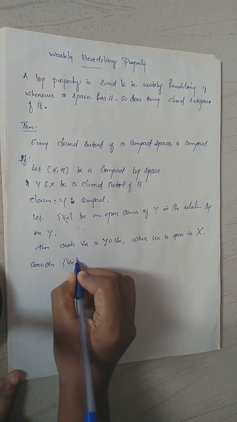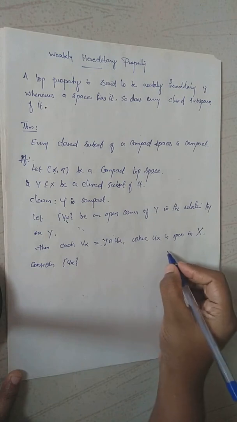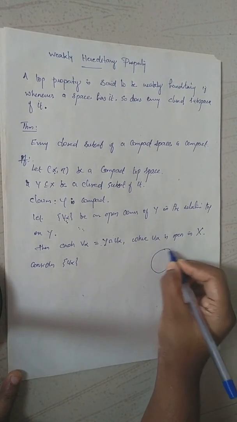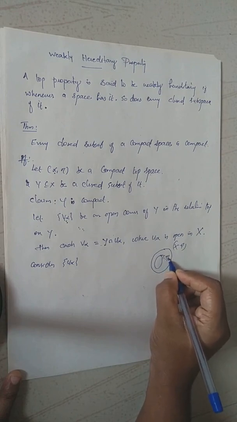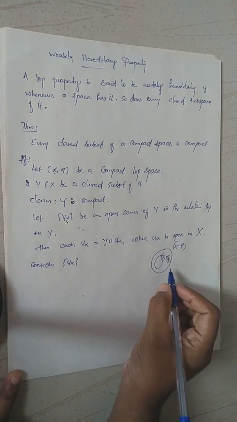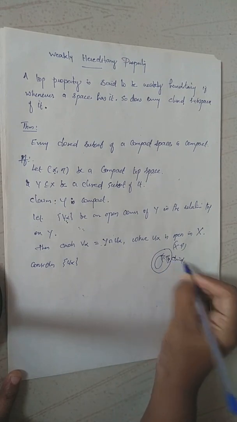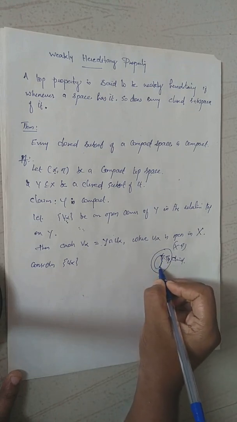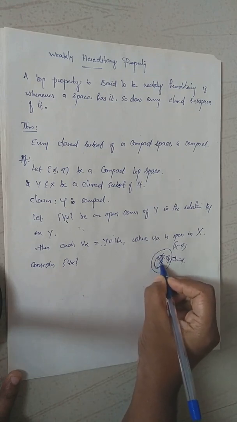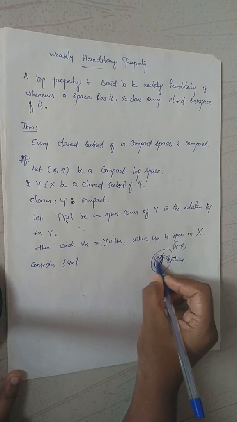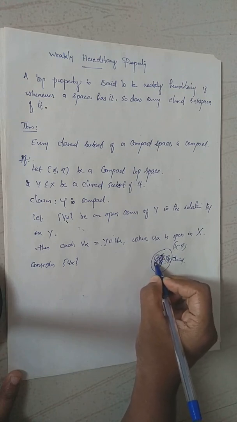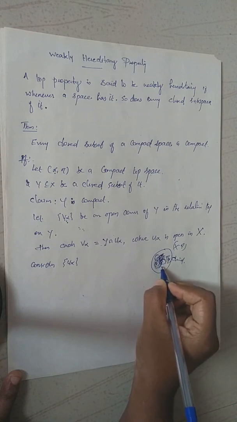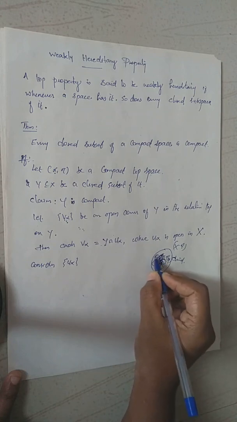the collection U alpha. Suppose X, tau is a topological space and Y, tau restricted to Y is a subspace, a closed subspace. Then corresponding to every V alpha here, I can consider some U alpha intersection Y. So these smaller ones are V alphas and these larger ones containing the smaller ones are U alphas.